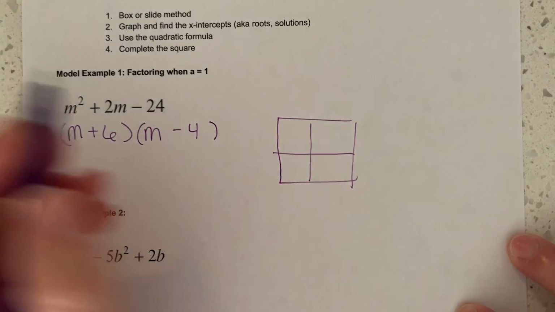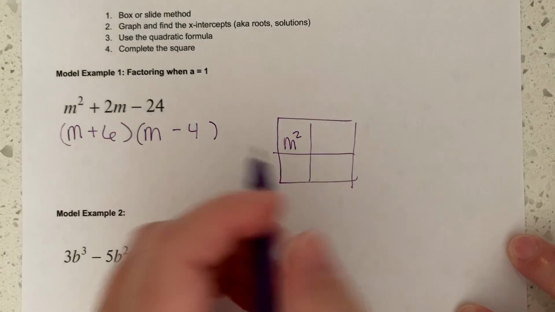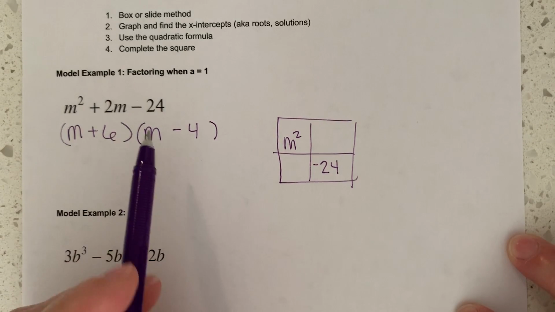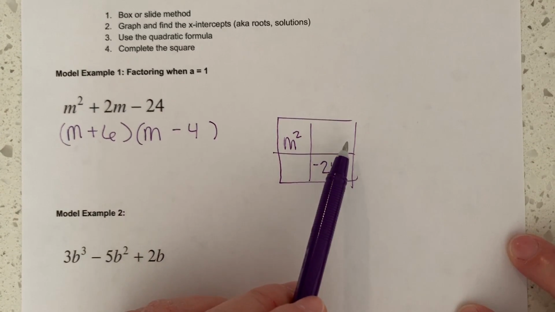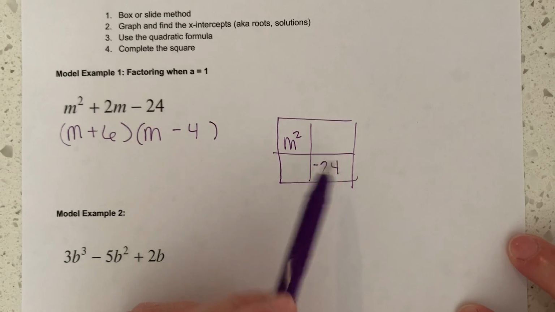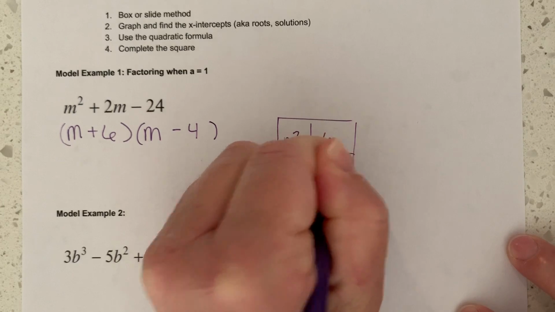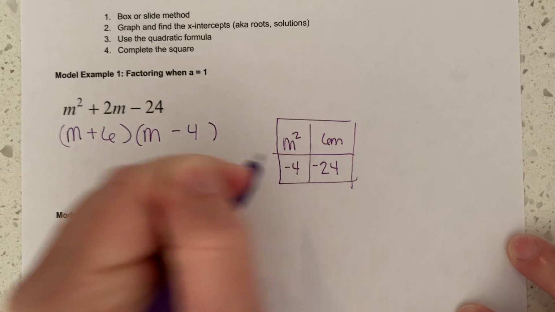You put the first term in the first box. You put the last term in the last box. And you put the 2 things that multiply to be negative 24 into these 2 boxes. And we said in this case, 6 and negative 4.